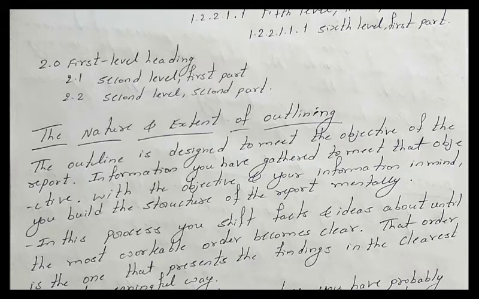The outline is designed to meet the objective of the report, and you are collecting a lot of information about your report. Is it clear? So you are collecting that information to meet that objective only. With the objective and the information present in your mind, you are going to build one structure of the report mentally.